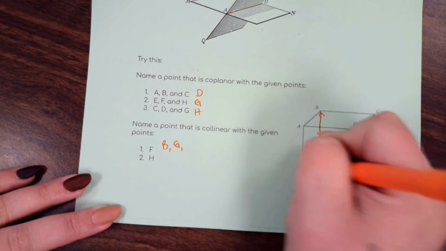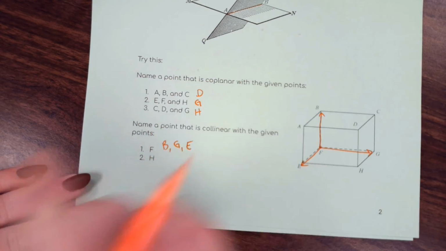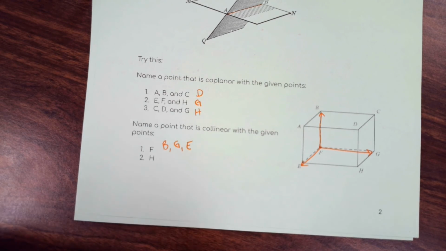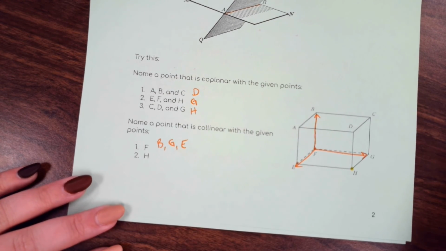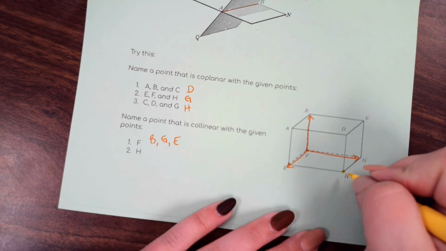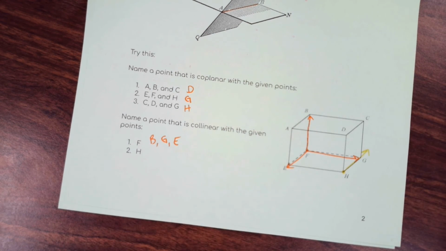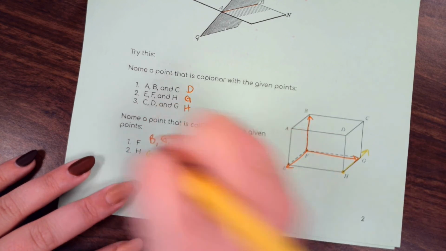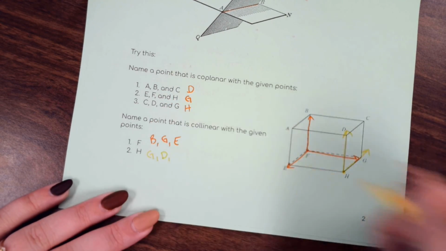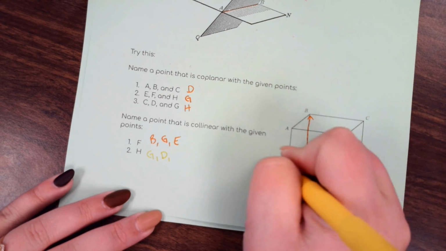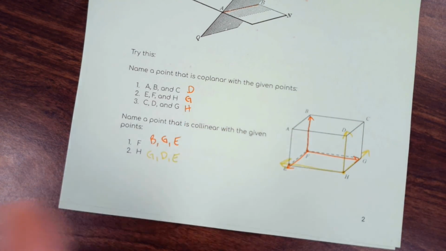Or F, E. I'm going to switch to a different color. Next, we're going to look at H. So H is over here. We could say G is on the same line. We could say D is on the same line. Or we could say E is on the same line. So a little bit of overlap there.